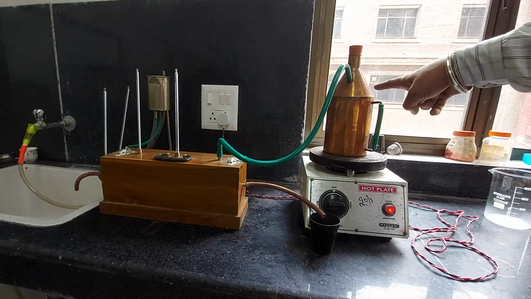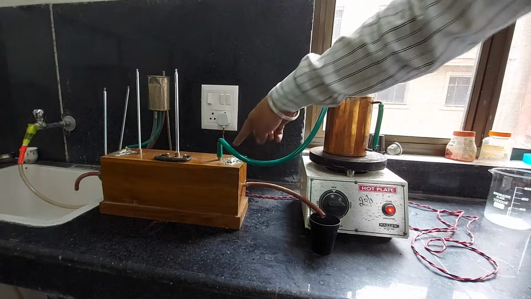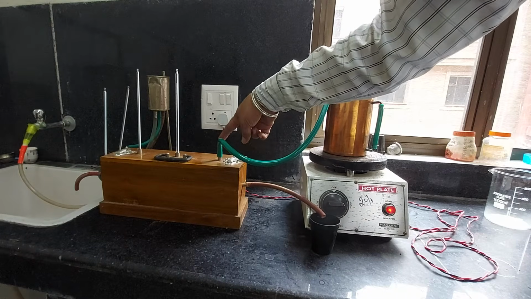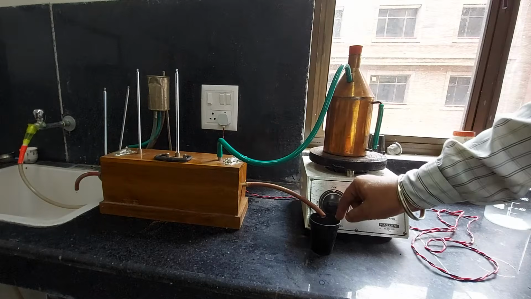Now I'll just discuss the assembly once again. This is a steam generator from where we generate the steam and it is connected to the steam chamber that is connected to the copper rod. From here the steam enters in and from here it comes out. This is the inlet and this is the outlet.